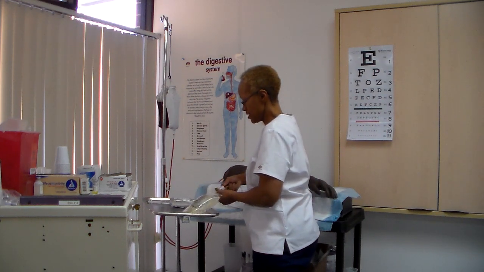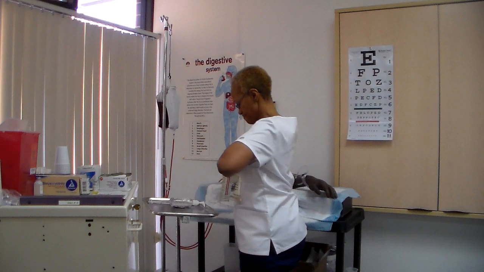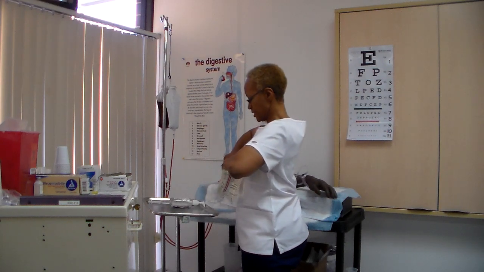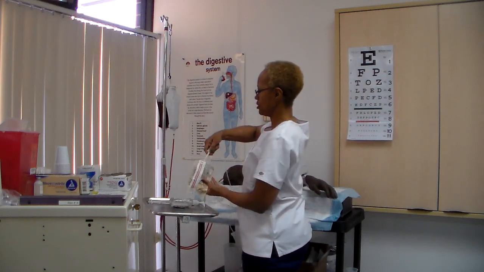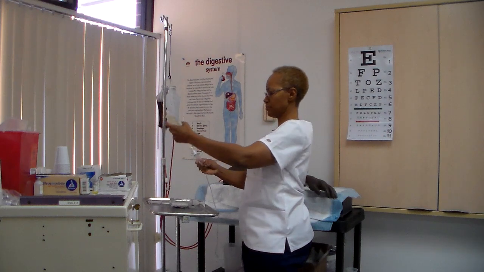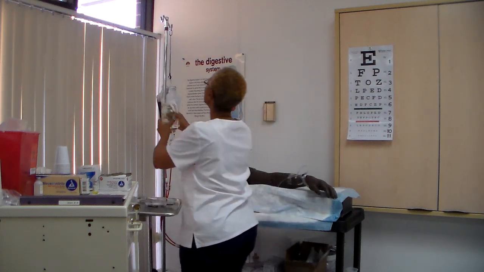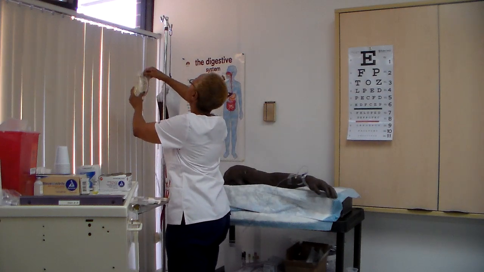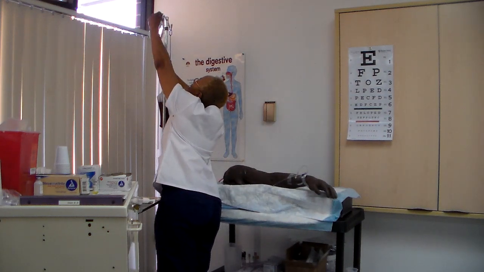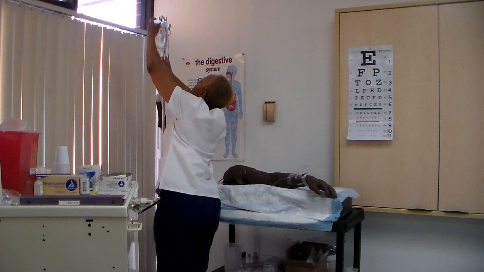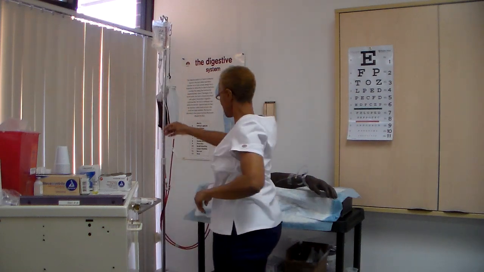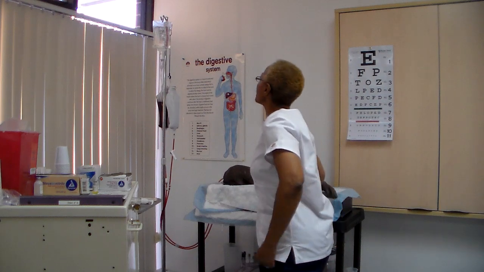Insert it all the way in. Doesn't drip, and it has like a little line that you have to make sure that you insert it to. Okay, great. I'm gonna have to lower this for you guys because I know I'm tall and most of you probably can't reach that. Okay, here we go.